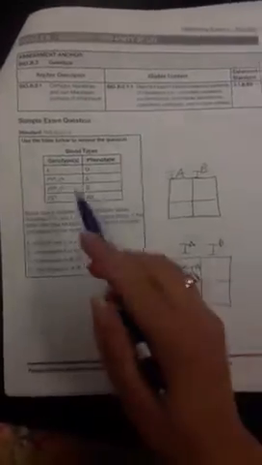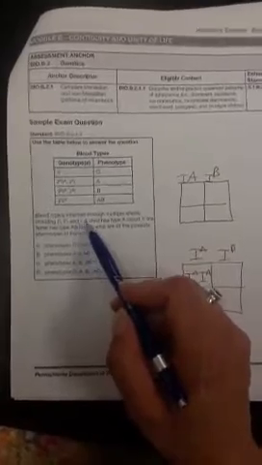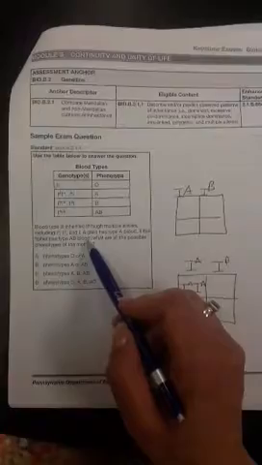Okay, for this one it says blood type is inherited through multiple alleles, including IA, IB, and lowercase i. That means blood type A, blood type B, and then blood type O. A child has blood type A if the father has type AB blood. What are the possible phenotypes for the mother?